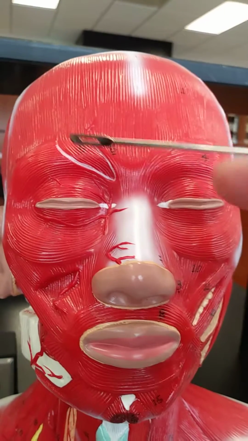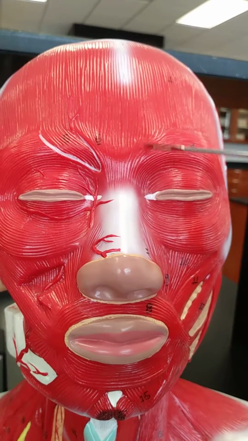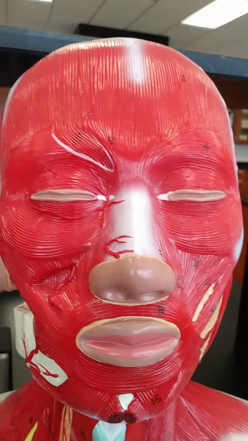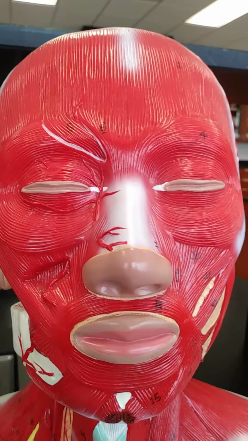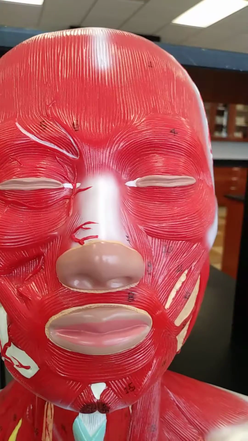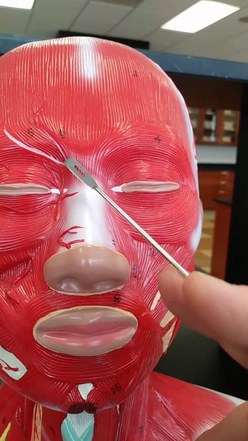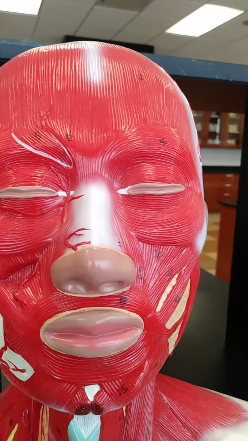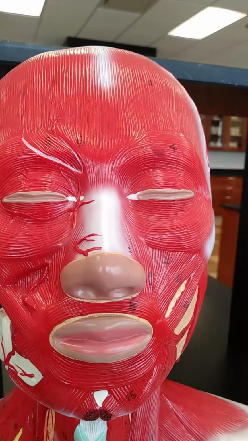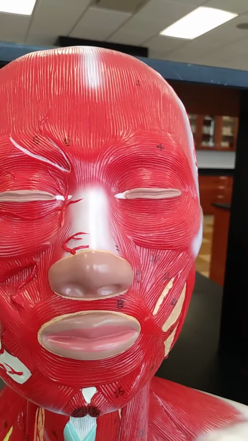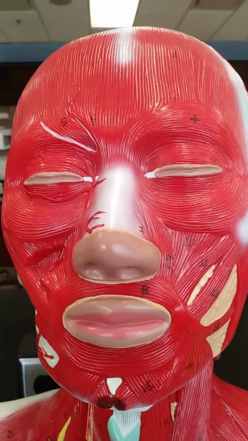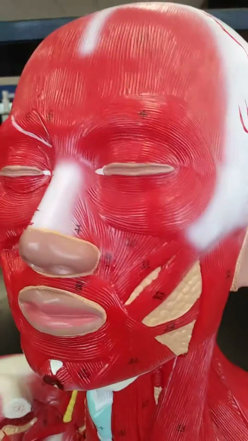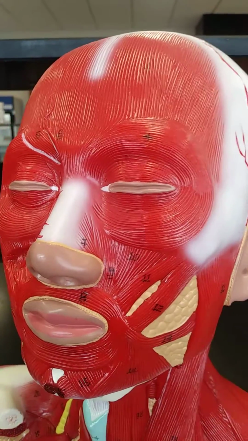Then we have a muscle that's going downward, and this is called the depressor. It's depressing the supercilii muscle. So it is the depressor supercilii muscle. More medial to it, we have another muscle. It's called the procerus muscle. Then we have the nasalis muscle, and it's just close to the nose. That's why we would refer to the nasalis muscle right there, number 7.